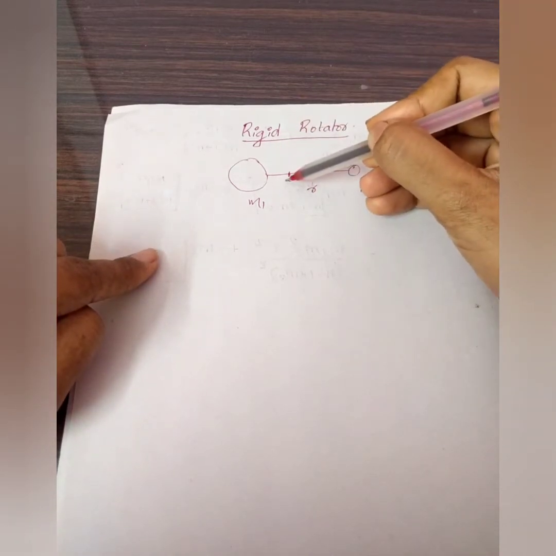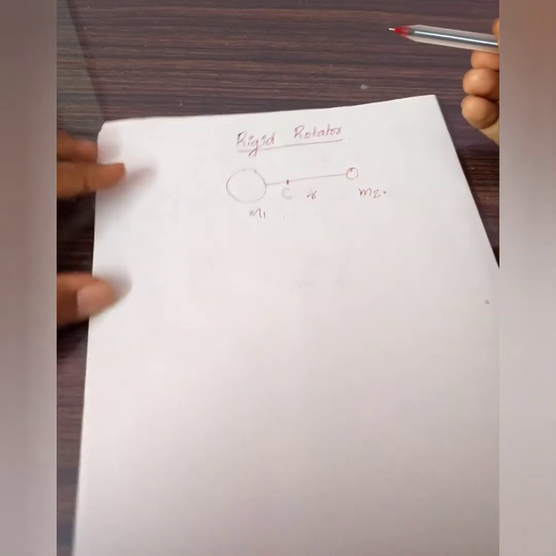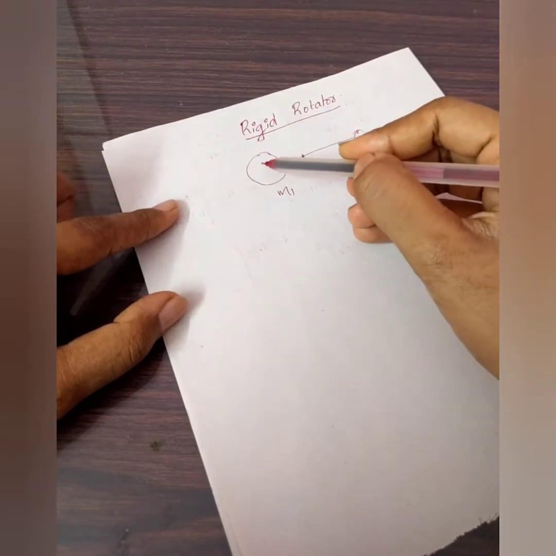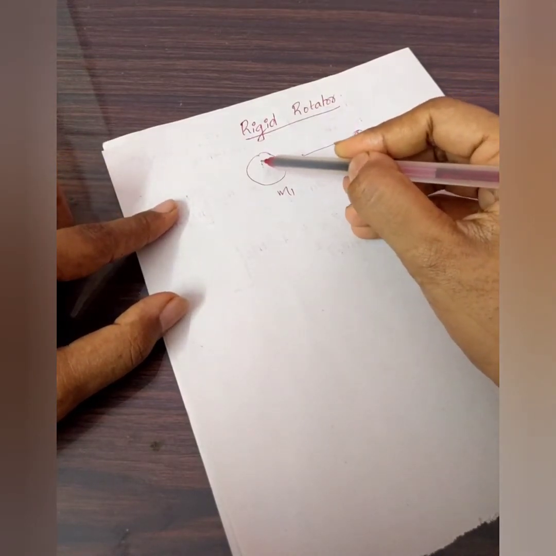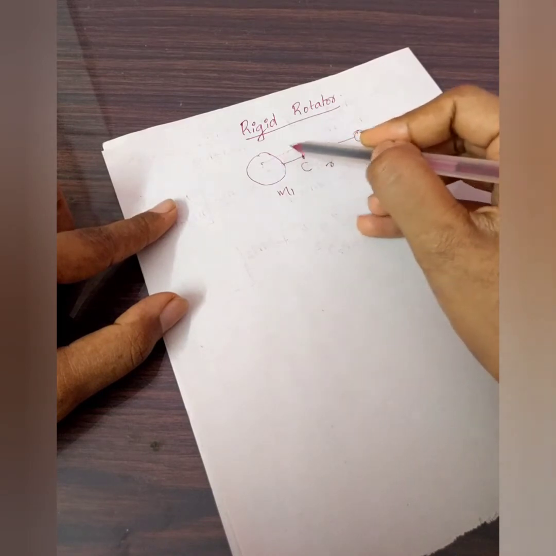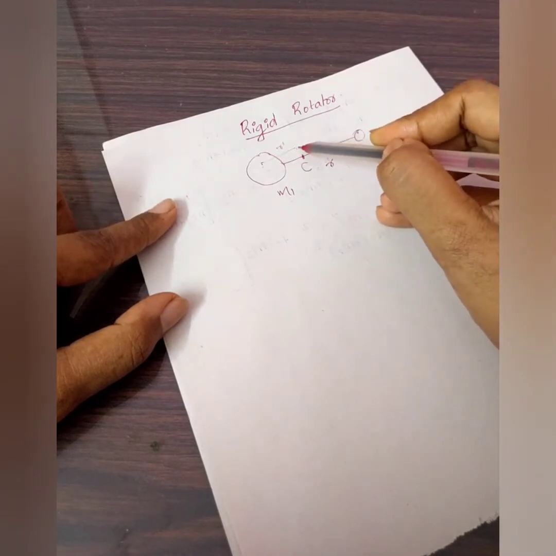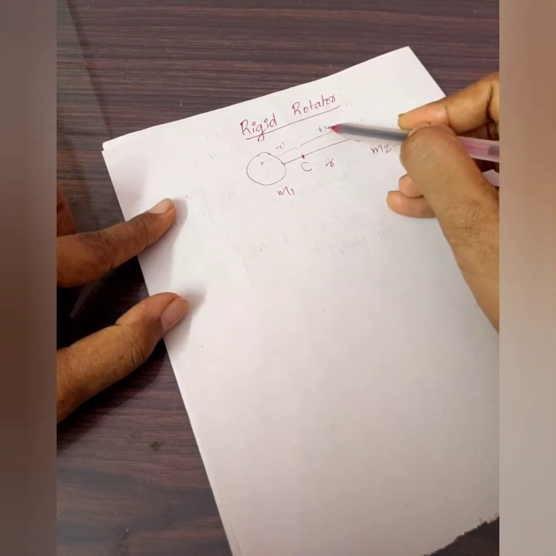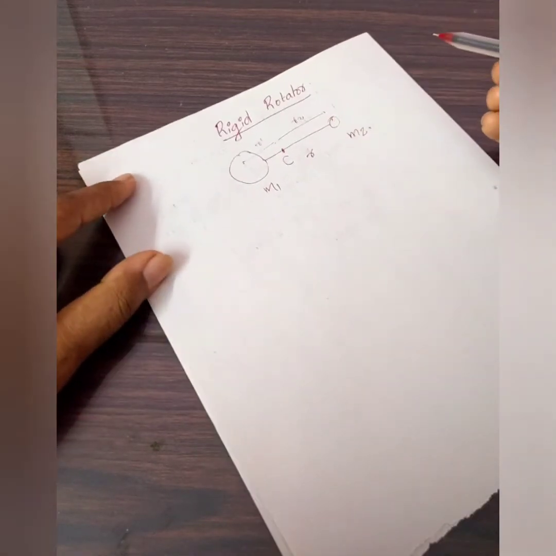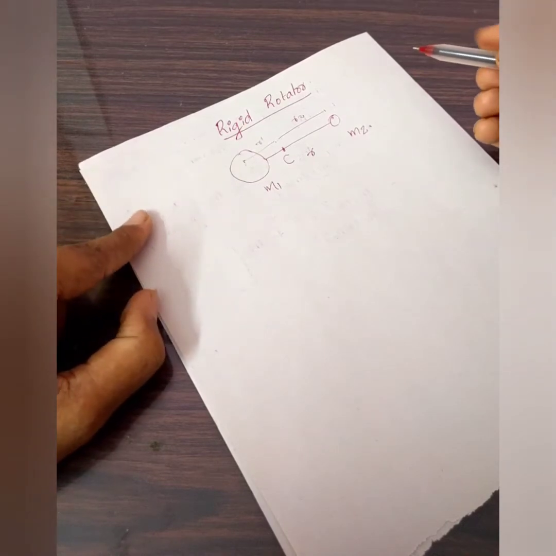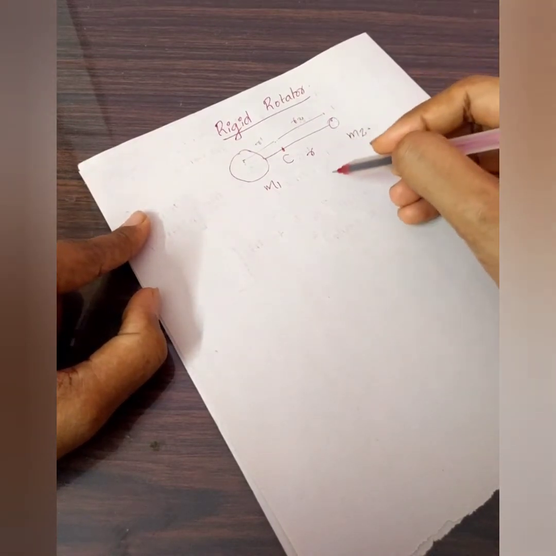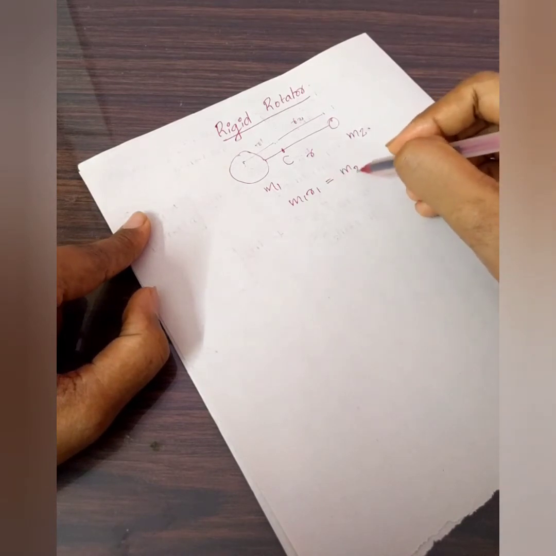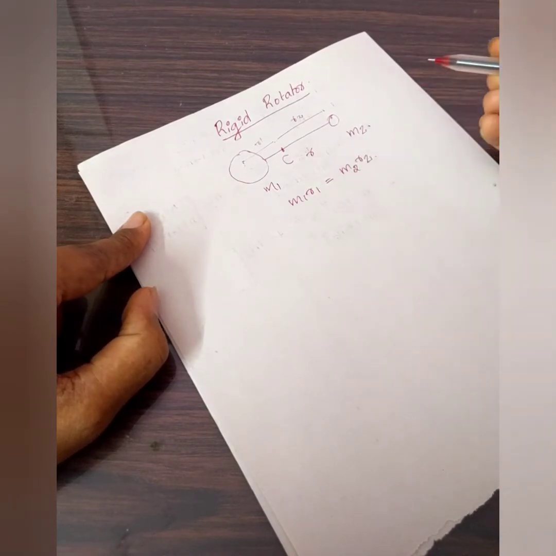So let this be our center of gravity, and the distance from the center of m1 to this point will be r1, and from here to the center of m2 will be r2. According to the definition of center of gravity, you can write m1 r1 is equal to m2 r2.